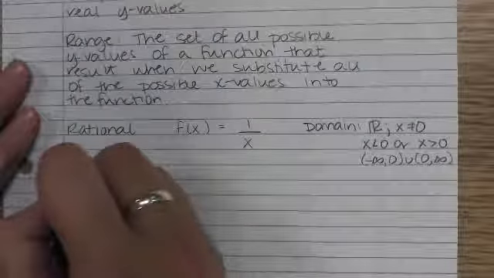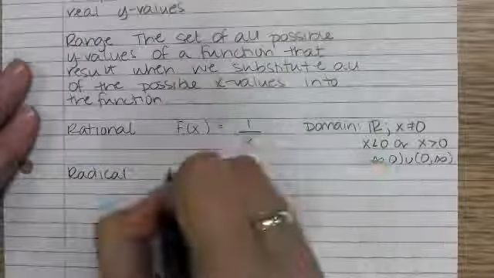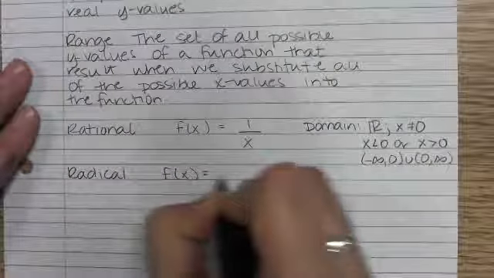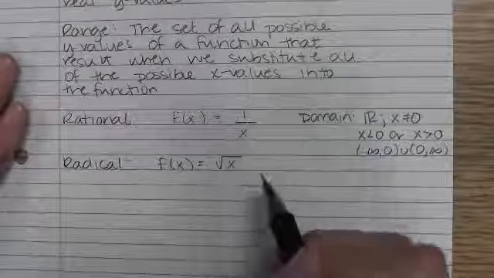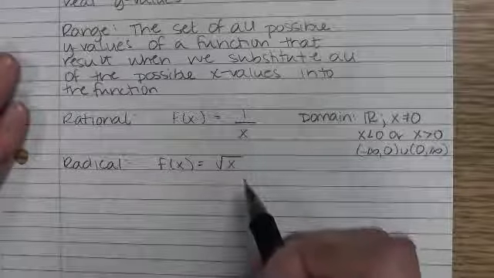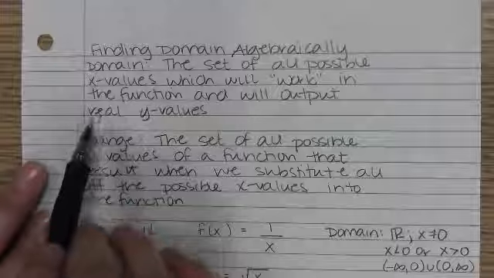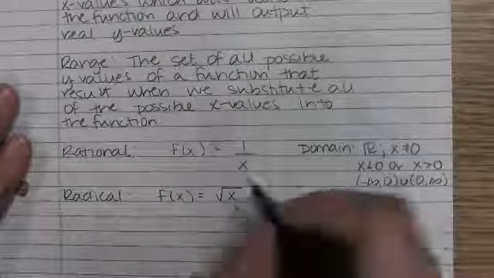The other function that you've seen in the past that has a limited domain is radical functions. So the most simple version of that would be the square root of x. And if you guys know here, you can take the square root of 0, and you can take the square root of positive numbers, but you can't take the square root of negative numbers and get real y's. You can get imaginary y's, but you can't get real ones.